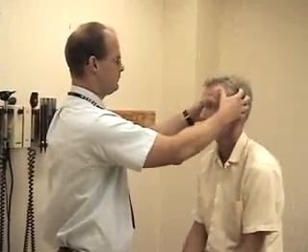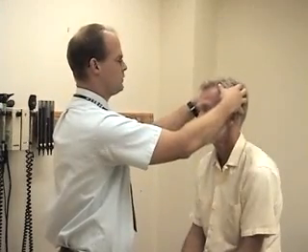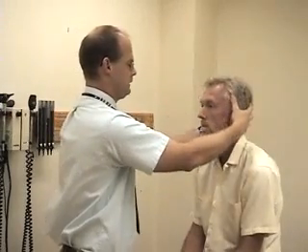Okay, we're going to start with just the head and scalp exam. And like most things in physical diagnosis, we start with inspection, just looking for head and facial symmetry, patterns of hair growth, etc. I'm going to palpate the head and the scalp by moving the scalp tissue over the skull with my fingers. Okay.